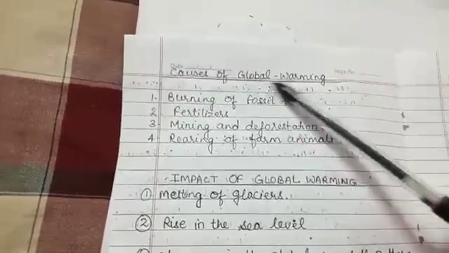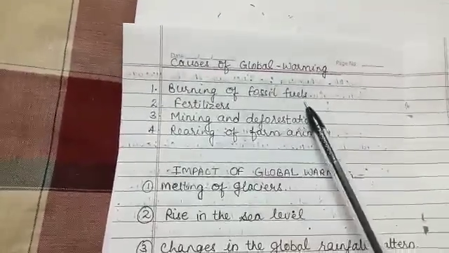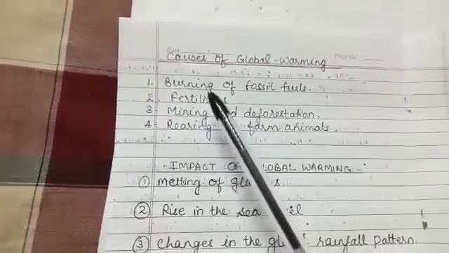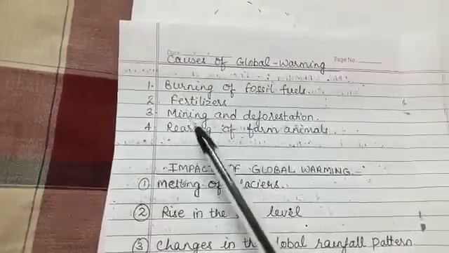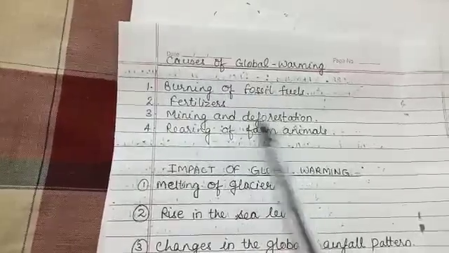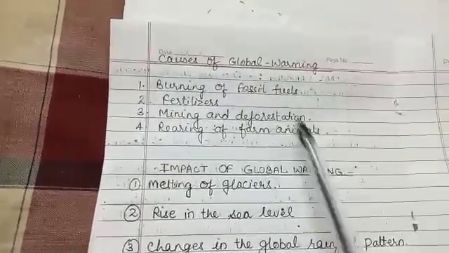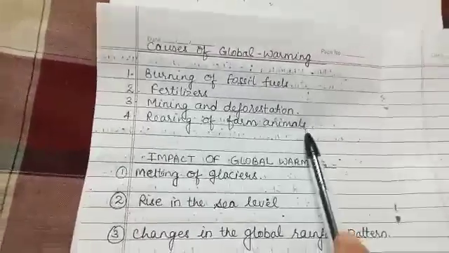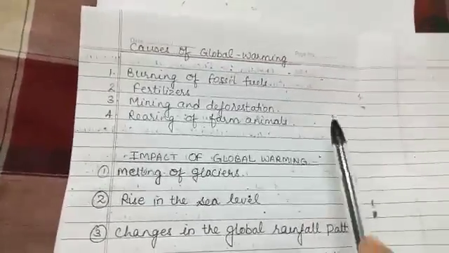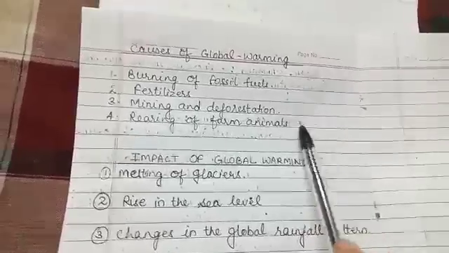What are the causes of global warming? Burning of fossil fuels, use of too much fertilizers by the farmers, mining and deforestation, and rearing of farm animals. How does rearing of farm animals cause global warming? Farm animals add methane in the atmosphere through their dung.